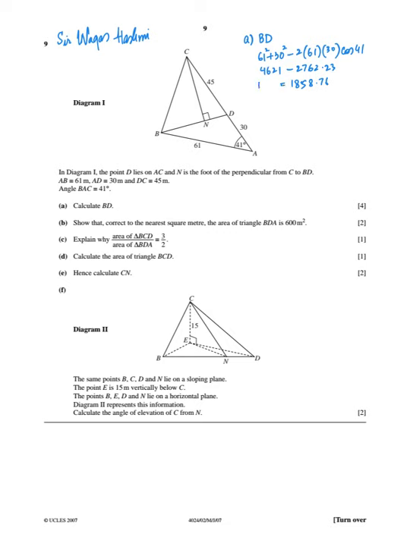On the left side we have BD squared, that is the law of cosine. Apply the root on both sides. So the value of BD is 43.1, and the unit is meters. So that is your first part answer.